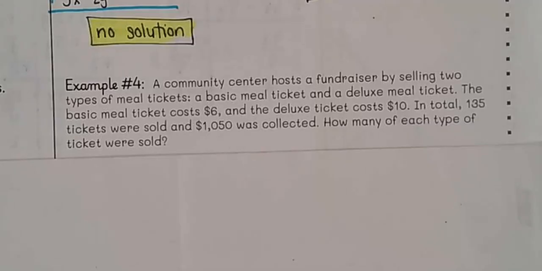All right, example number 4. A community center hosts a fundraiser by selling 2 types of meal tickets, a basic meal ticket and a deluxe meal ticket. The basic meal ticket costs $6 and the deluxe meal ticket costs $10. In total, 135 tickets were sold and $1,050 was collected.